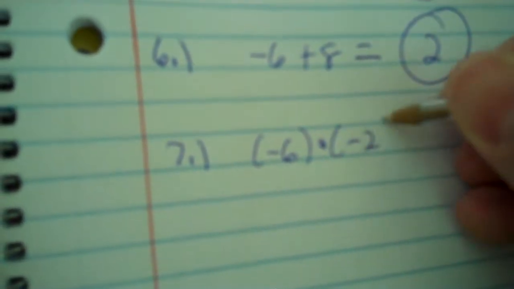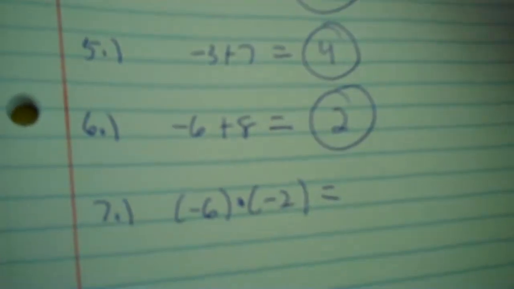Okay, next one, number 7. -6 times -2. The word minus never came out of my mouth, but you're not going to add either. It's a time multiplication problem. So number line we don't use. Negative times a negative is a positive. 6 times 2 is 12.